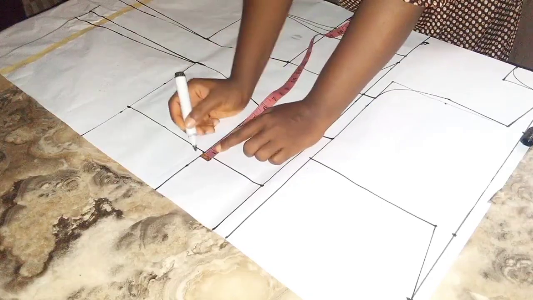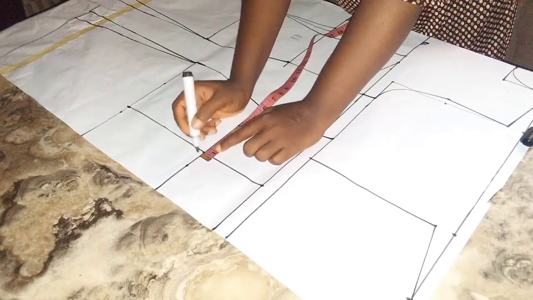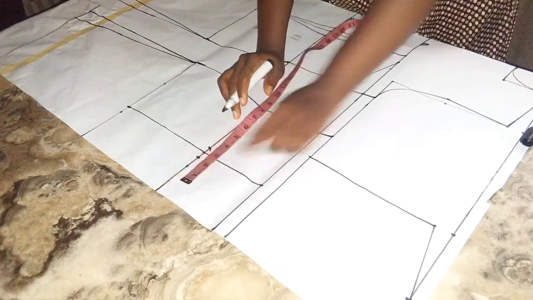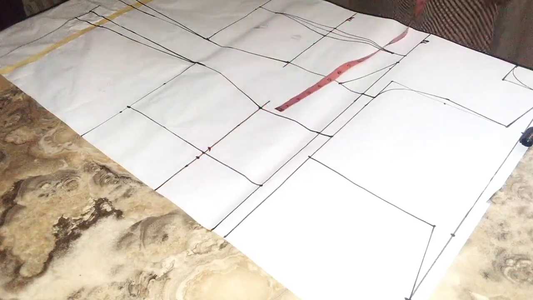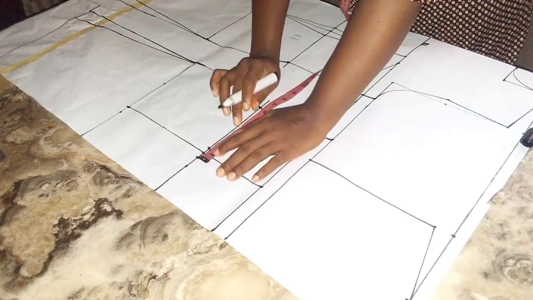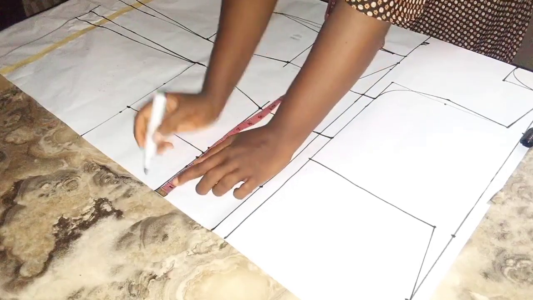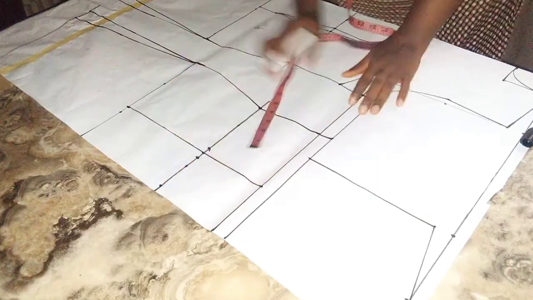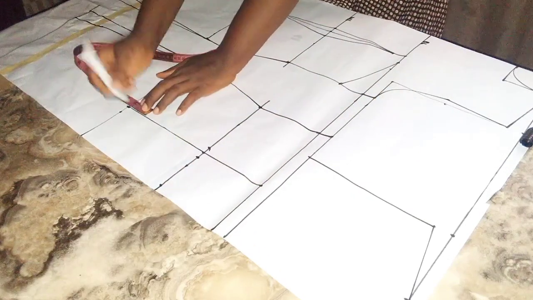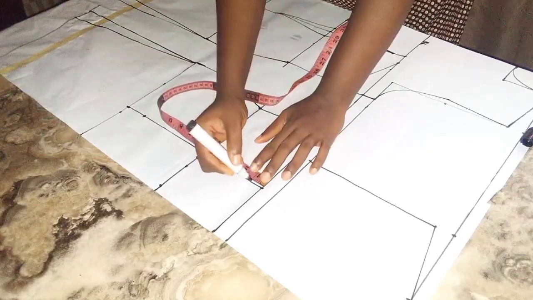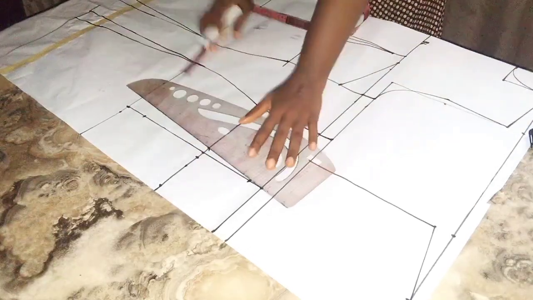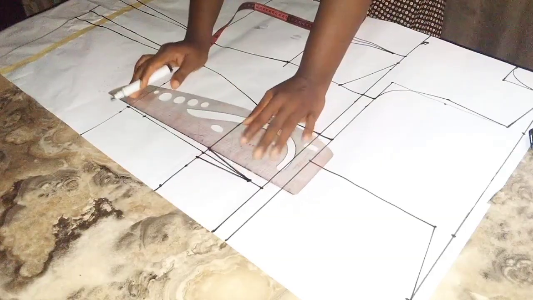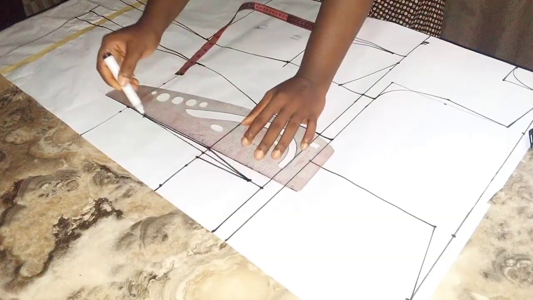So at the waist, remember we added 1.5 inches dart, but at the waist here we are marking 1 inch. That is half an inch on both sides. What I'm marking there is 1 inch. So at the center back we'll be removing the remaining half an inch from there, giving us a total of 1.5 inches dart. So we also came up by 2 inches at the waist, at the hip, and connect the lines.